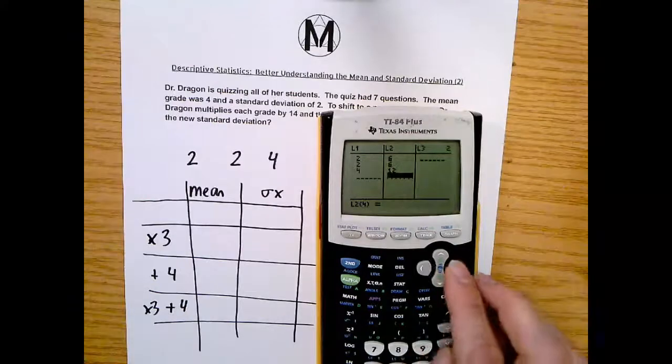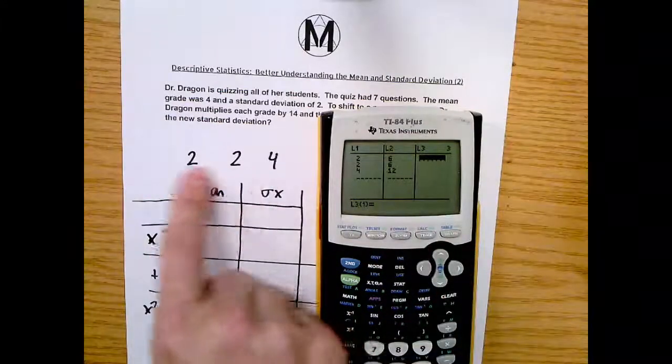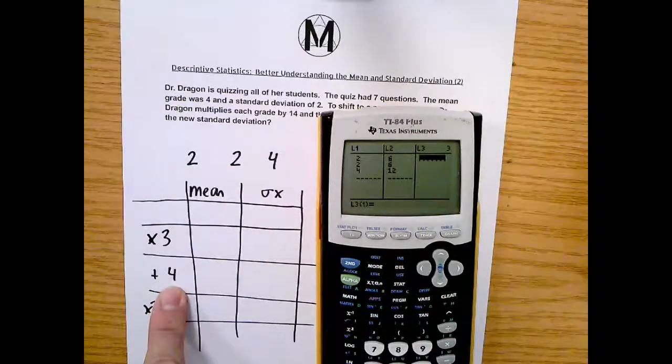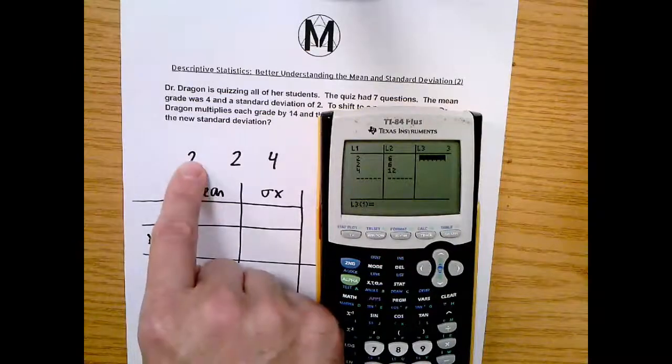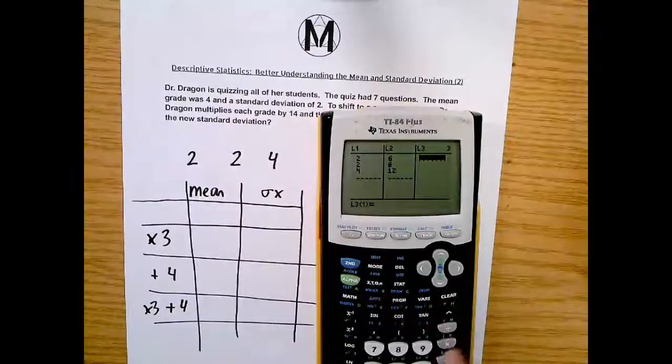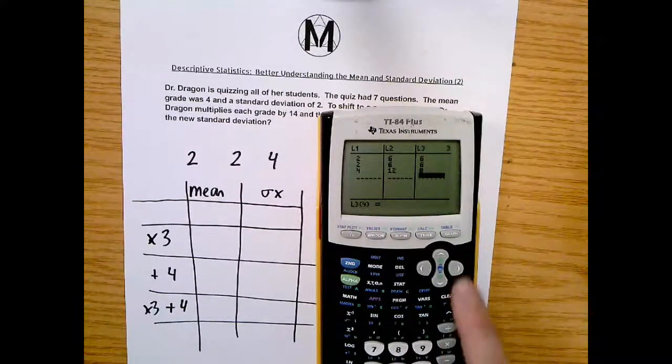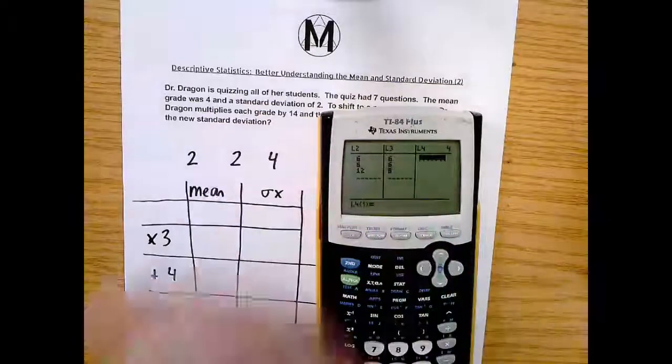All right, list 3 is we're going to take our original data, but we're just going to add 4. Okay, so this would be 6, 6, 8. 2 plus 4, 2 plus 4, 4 plus 4. 6, 6, and 8.